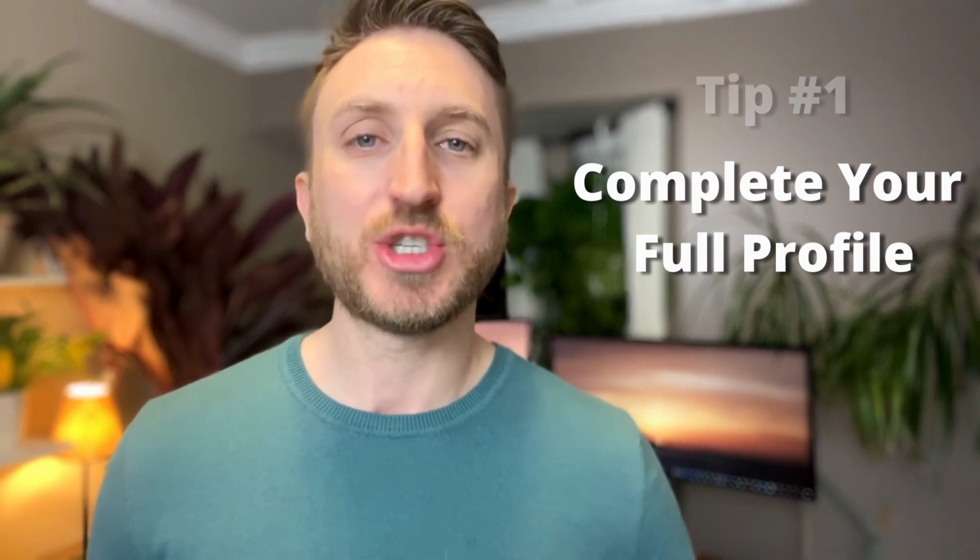Tip number 1, update your profile with as much data as possible. You have to remember that just like Google or any of these other platforms, LinkedIn search and LinkedIn visibility is based on an algorithm. And the more data you feed into the system, the better the system will understand you, and the more likely that your profile will be placed at the top of the list. So every single part of your LinkedIn profile, make sure it is completely filled out with as much information as possible.